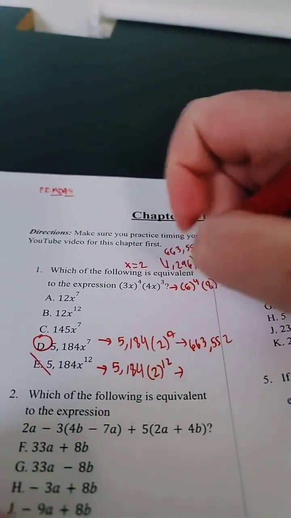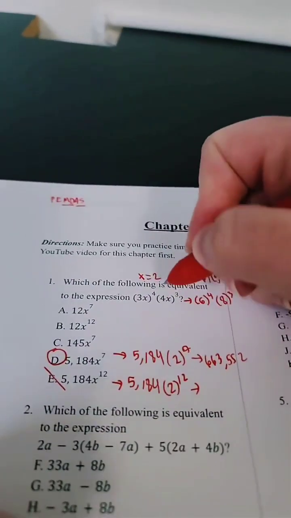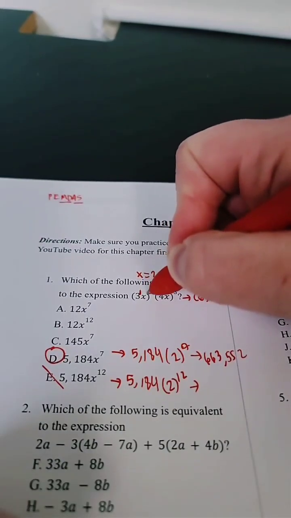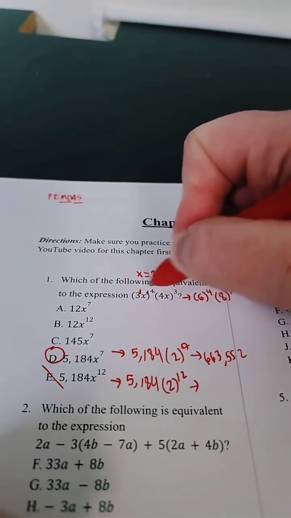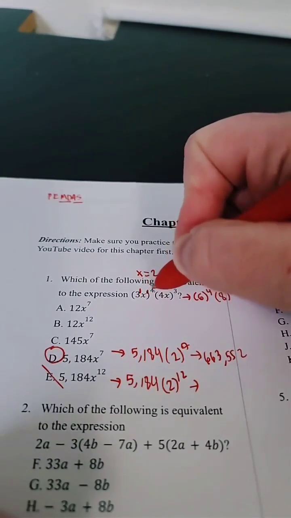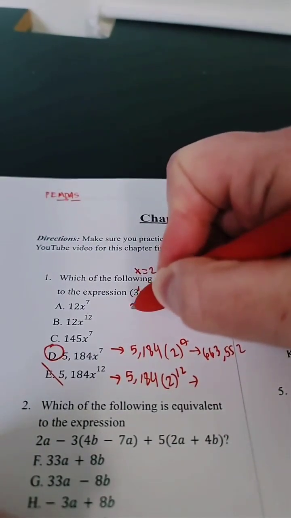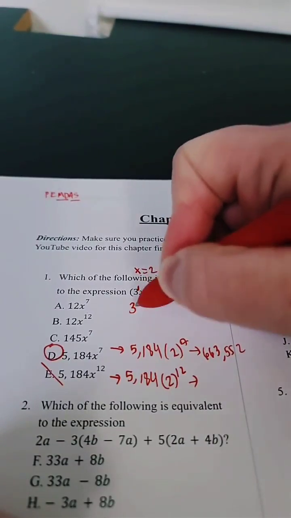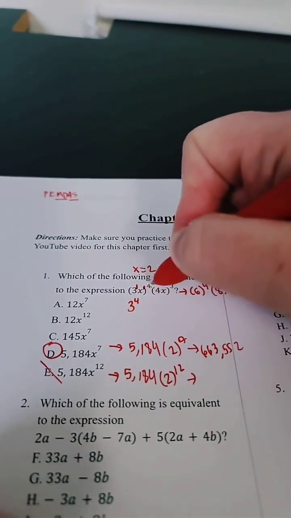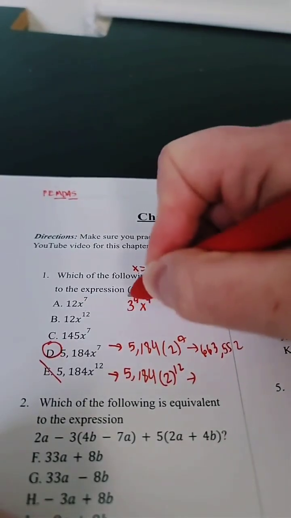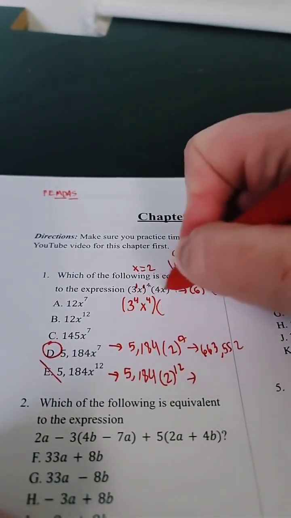Now, the efficient way to do this problem is to use your power to a power rule. You could say, okay, this is 3 to the 1st power technically, this is x to the 1st power, and I have to use my power to a power rule for each of these, which says that if I have a power to a power, I multiply the powers and keep the base. So 3, and then 1 times 4 is 4, 3 to the 4th, and then we have x to the 1 times 4, which is just x to the 4th, and then that's going to be multiplied by this part right here.